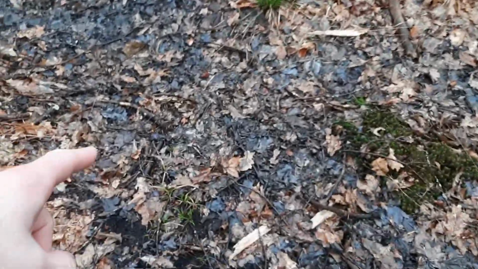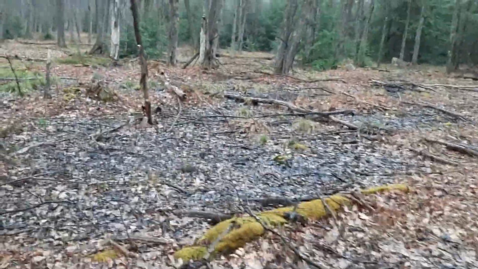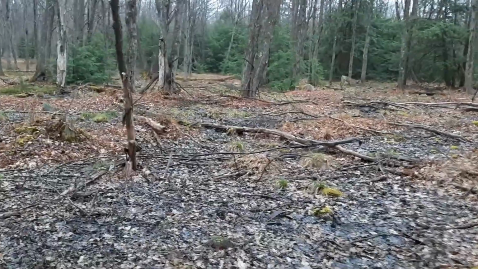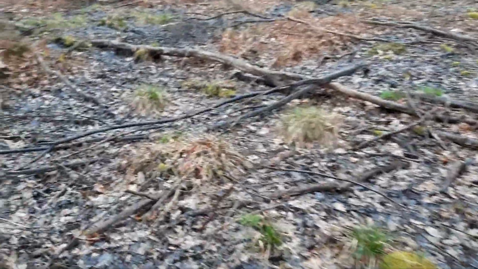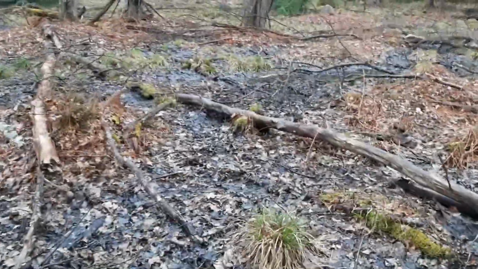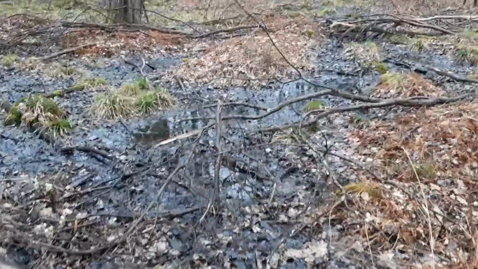It's like a blackish color. And I'm sure we're going to find some water here pretty soon. And I can already see some standing water. Check this out. We already have some water here, guys. You see this? See how quick that was?